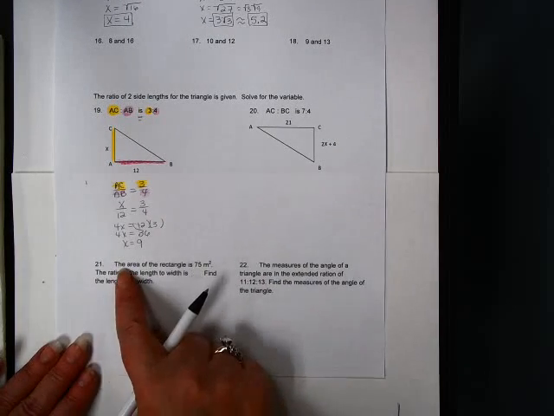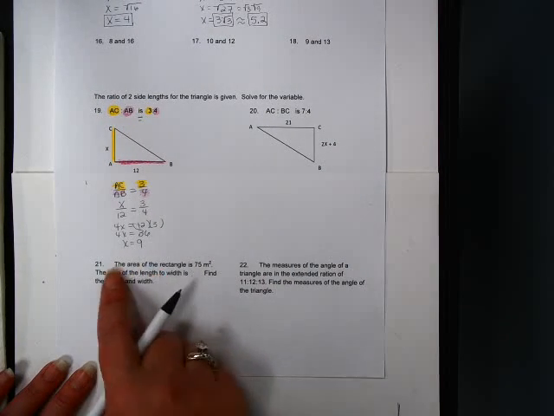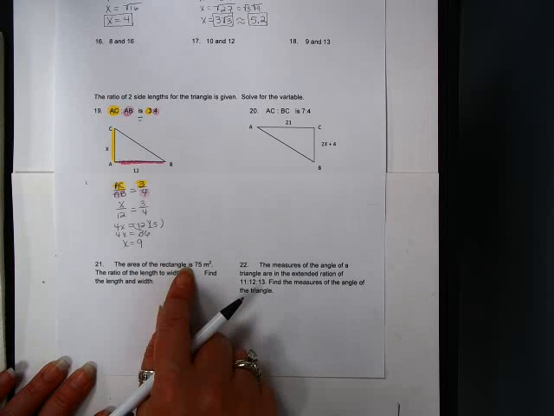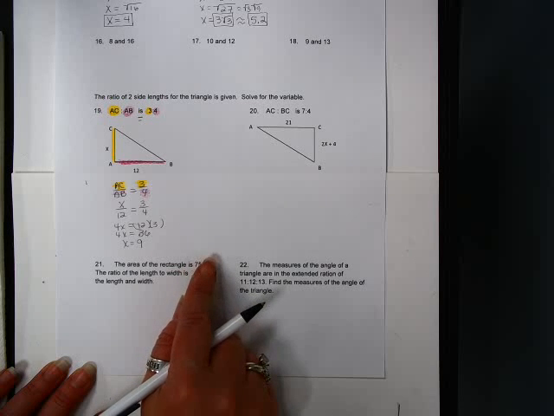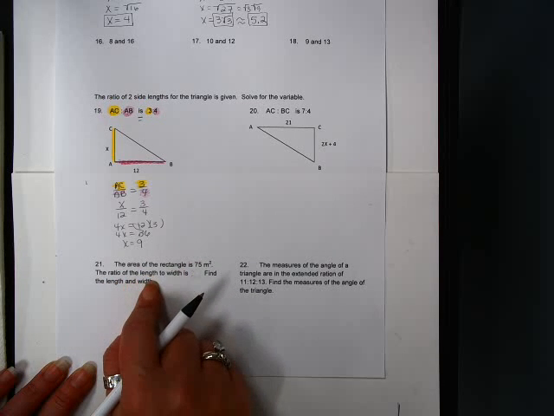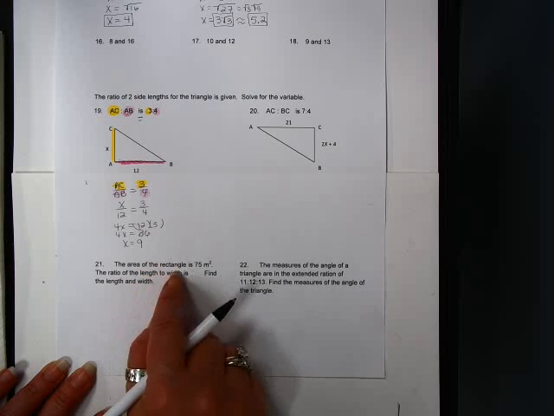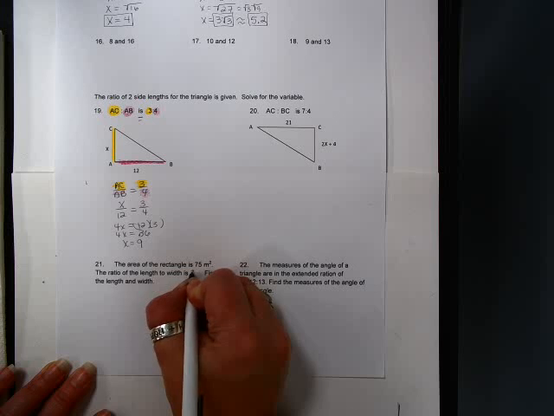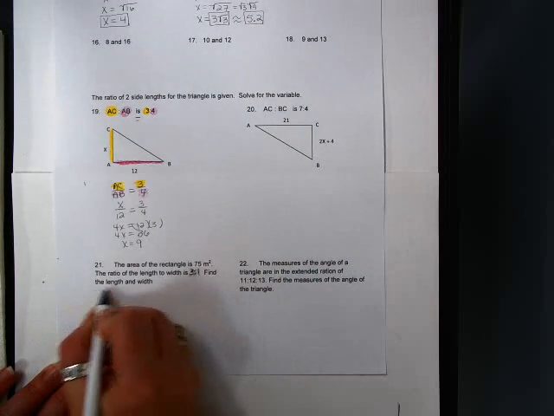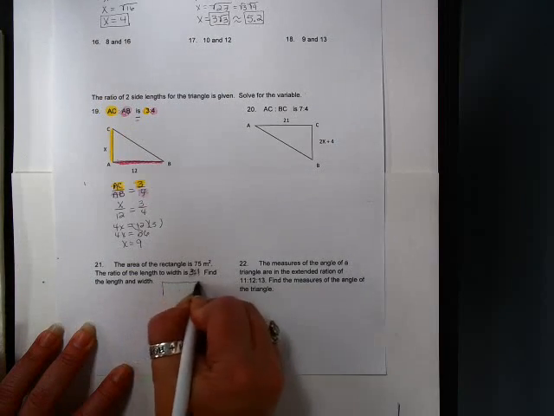Alright, this next one makes it a little bit harder because we don't have a picture, so we're going to draw a picture. The area of the rectangle is 75 meters squared. The ratio of length to width: the length is longer than the width, so I'm going to let you know that that's 3 to 1. So it's 3 times as long. 3 to 1. Find the length and the width. Looking at that, it looks like we don't have enough information to find it.